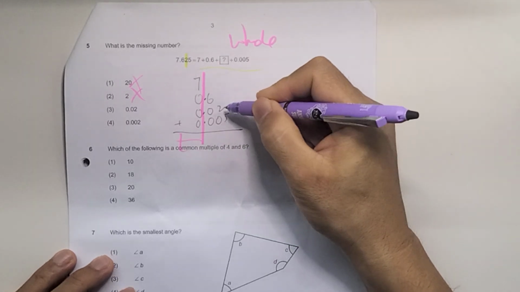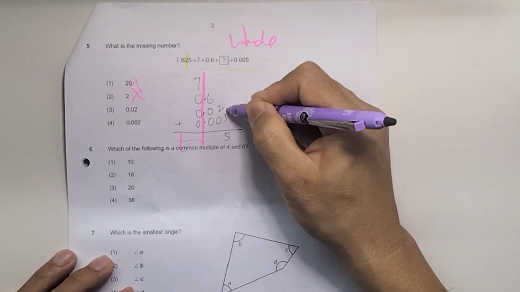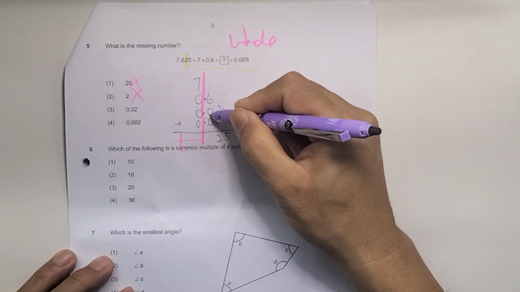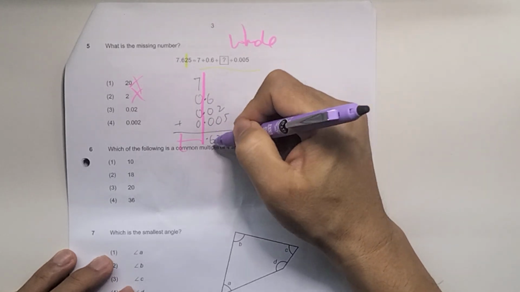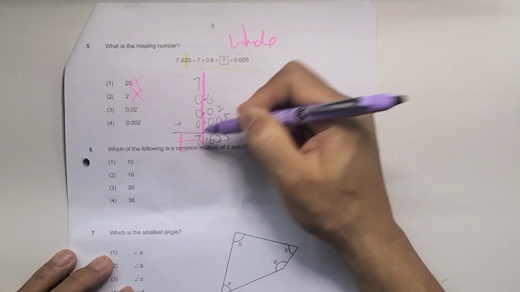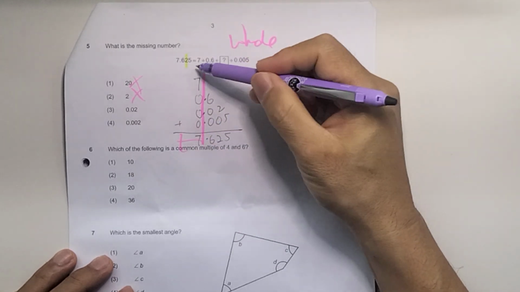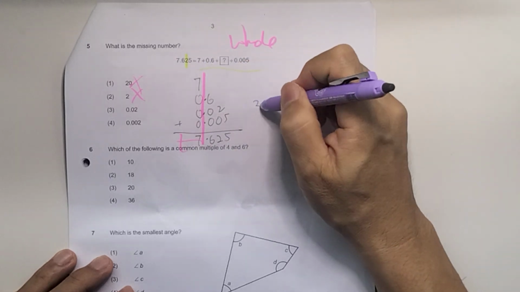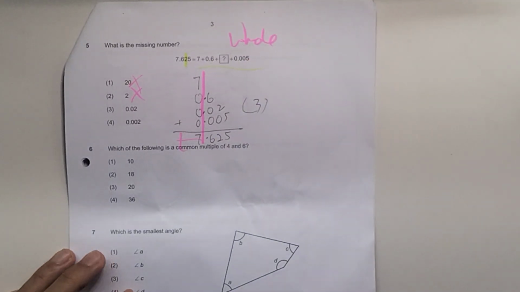0.02. If I put 0.02 and then do my working, 2 plus 0, 0, 6 plus 0 is 0, is 6. 7 plus all the zeros is 7. 7.625, yeah, 7.625, and 3 is the answer.